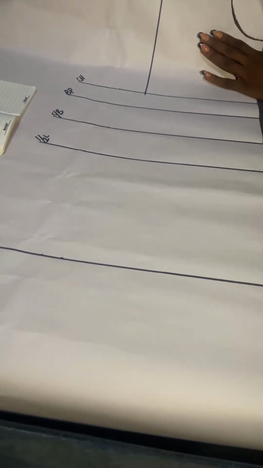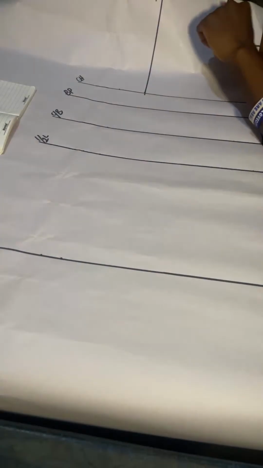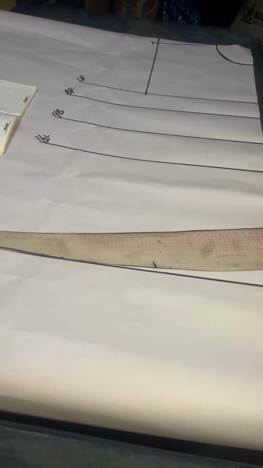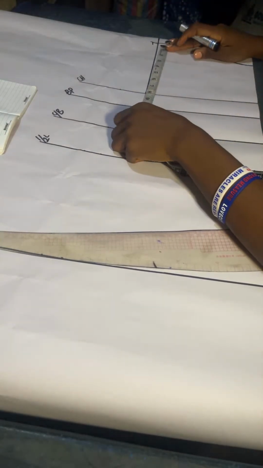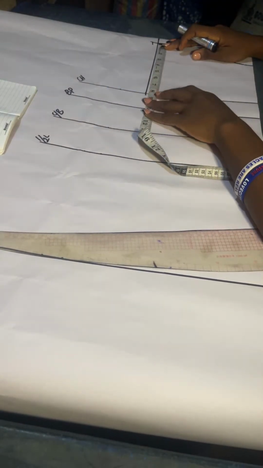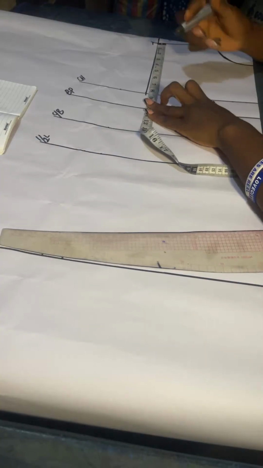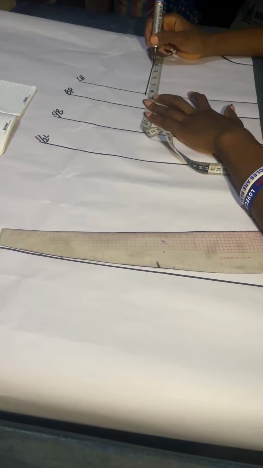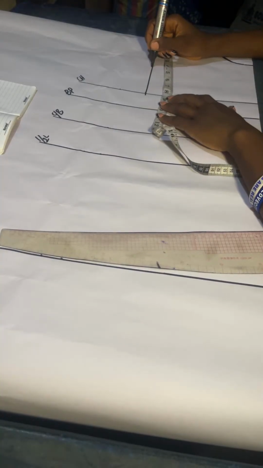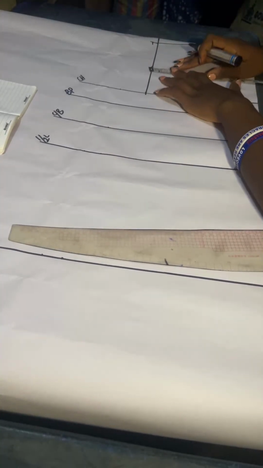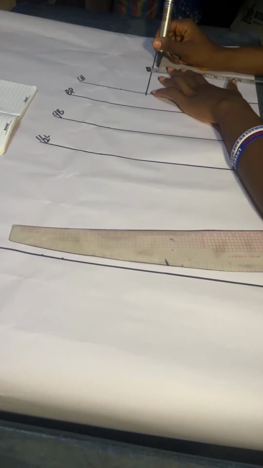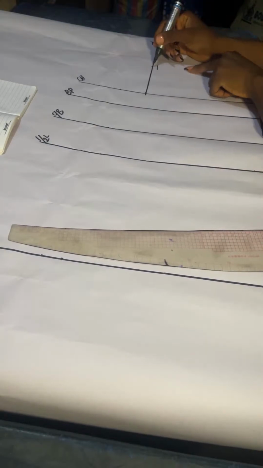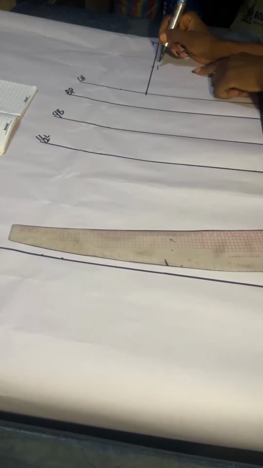So you guys can see what we have here. The shoulder is done. So the next thing now is to get the middle point of this place. I have 8.2 here, so the middle point is definitely 4.1. On this middle point, I'll be going in with half an inch as well. Half an inch on the middle point that you have there.